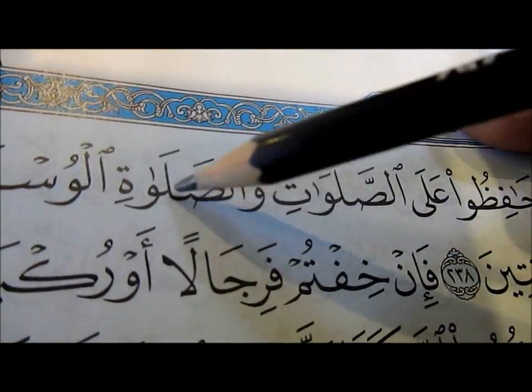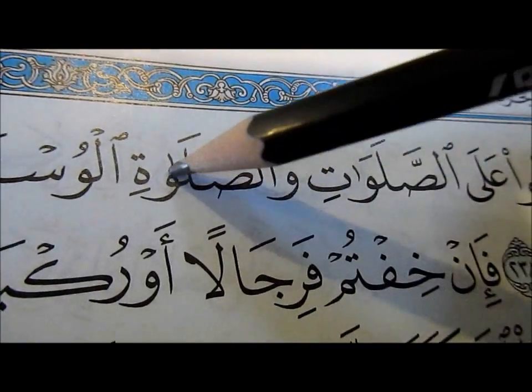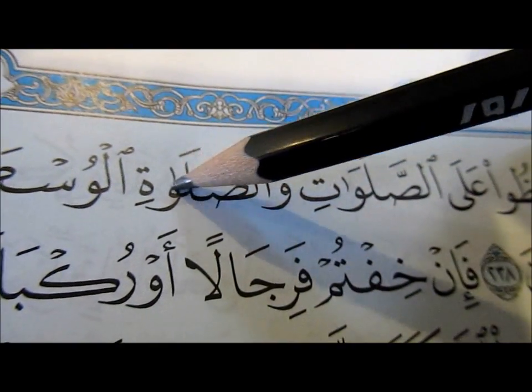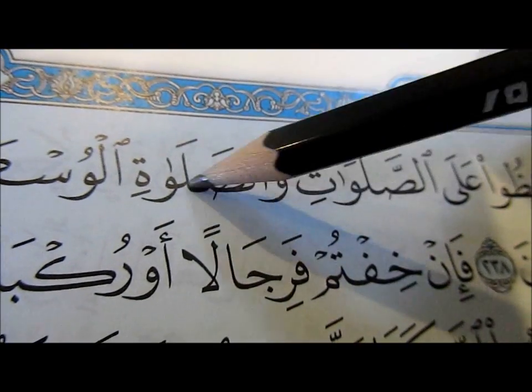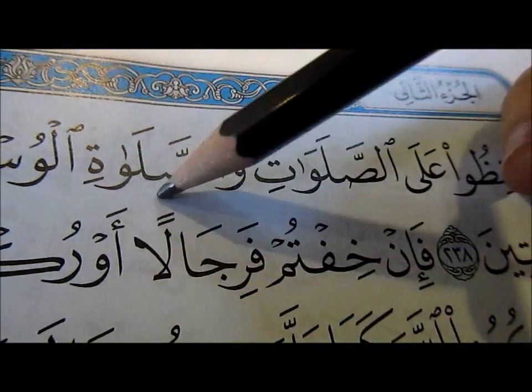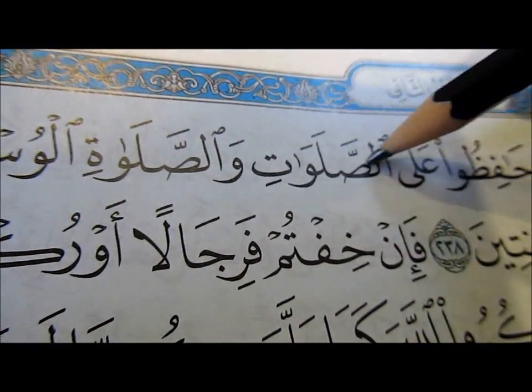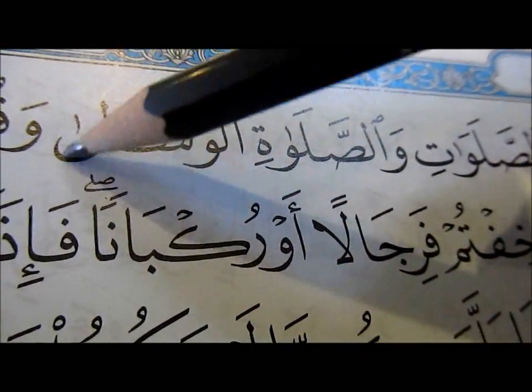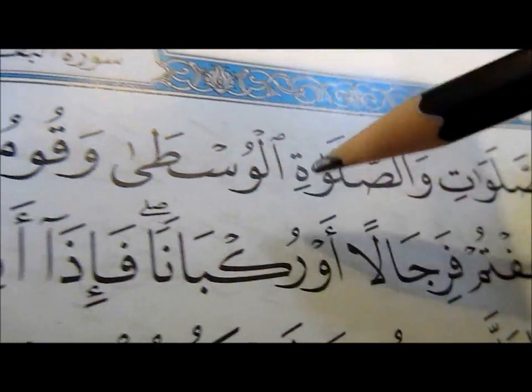Salawati was salati. Now you see this one? This looks like it's on the waw as well, but it's not. This is part of this one. You see this one? So this is why it's was salati. You see that? Ala salawati was salati. Ala salawati was salati al-wusta. You see that? Wusta, pulling it 2 counts.